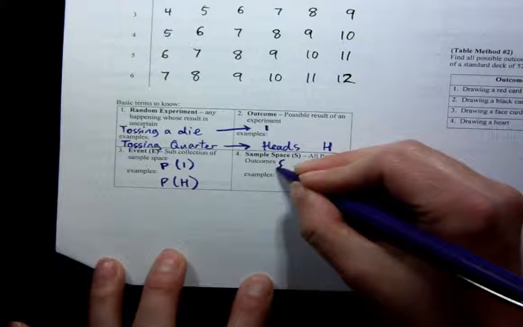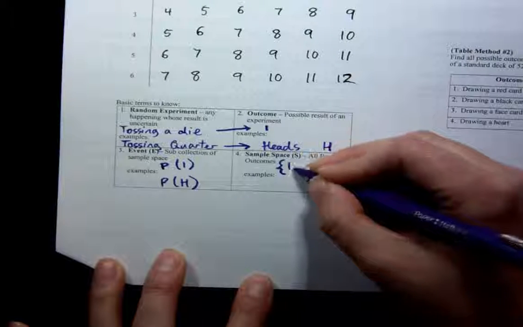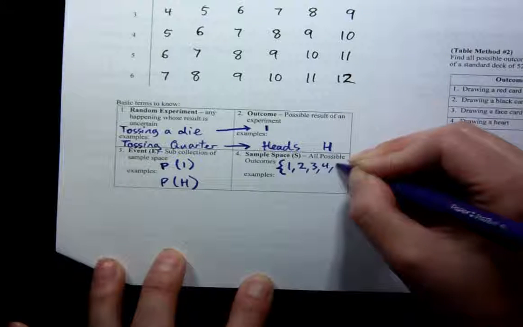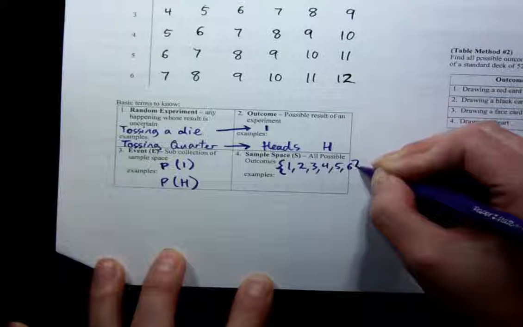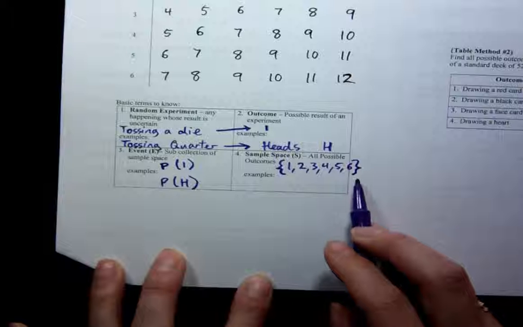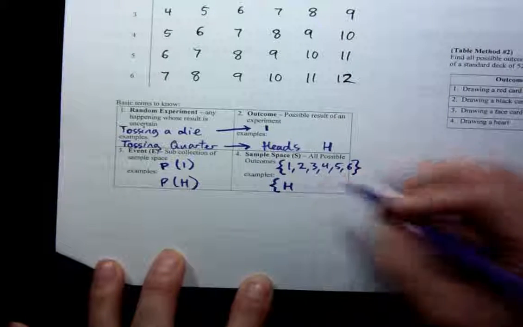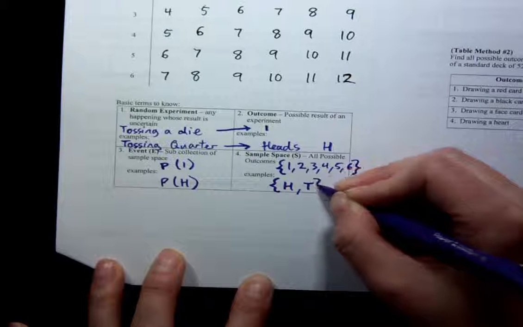And then sample space is just all the possible outcomes. So with a die, it can be 1, 2, 3, 4, 5, or 6. And usually we display those with the brackets around them. For coins, it could be heads or what? Heads or tails. So we have two possible outcomes.